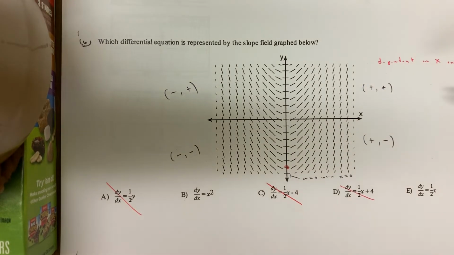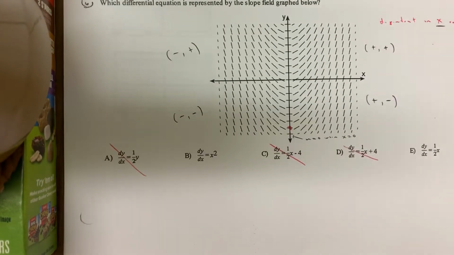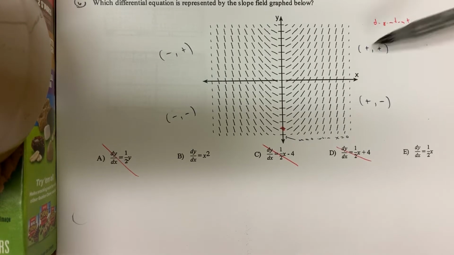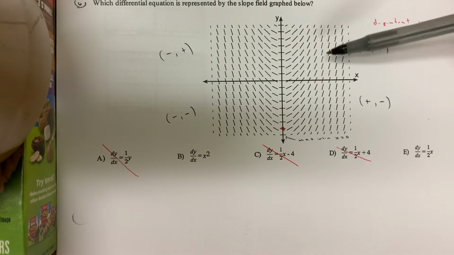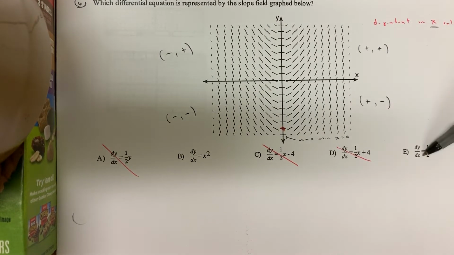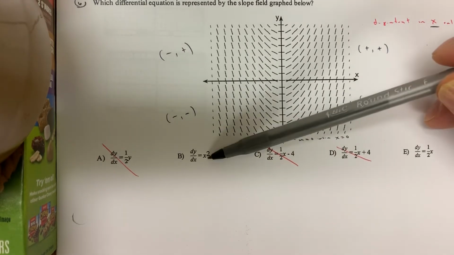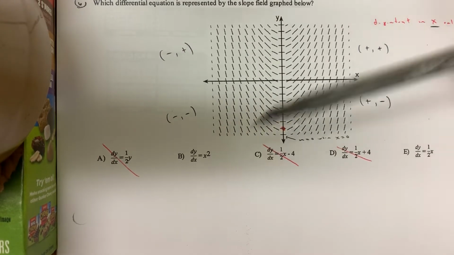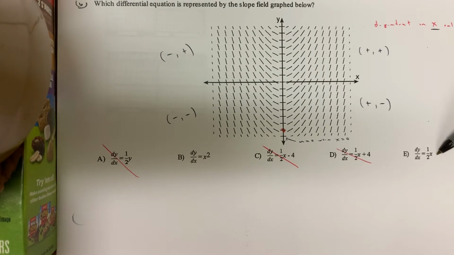Remember, we only care about the x coordinates here, but you can see in the first quadrant, all x coordinates are positive. All slopes are positive. So if I plug in a positive number for x, I have to get a positive slope back. You do for both of these. You square a positive, you get a positive back. You multiply a positive by 1/2, you get a positive back.